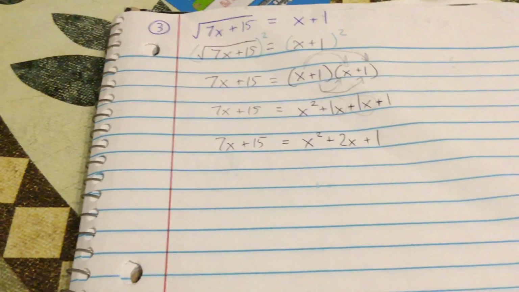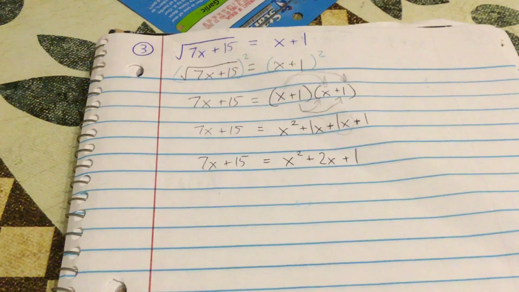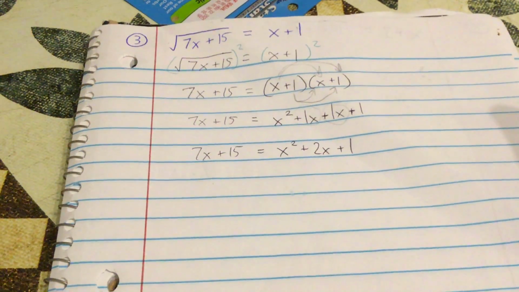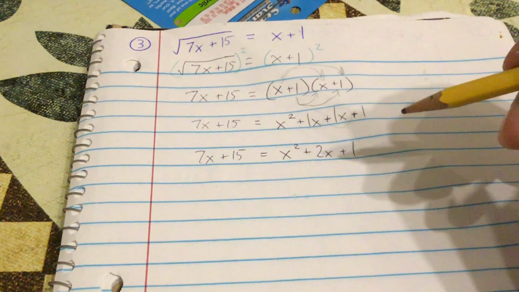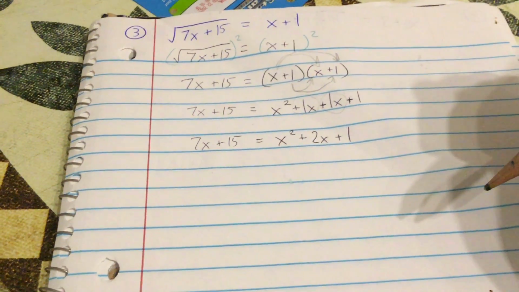Here we go. So now my goal is to get the quadratic trinomial on one side. So remember, quadratics, factoring does not leave.